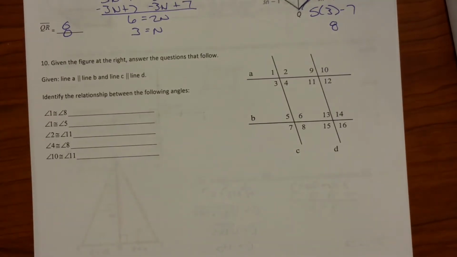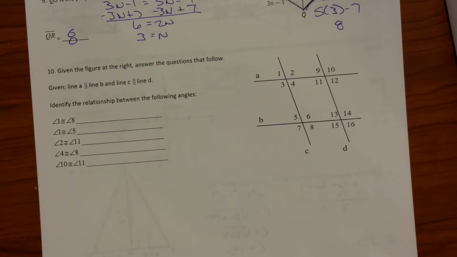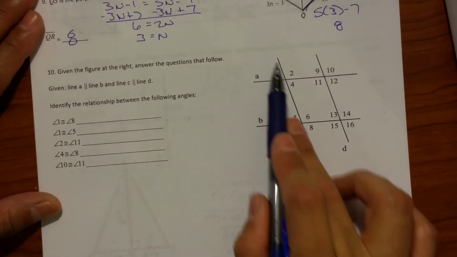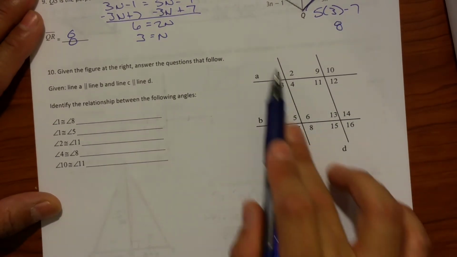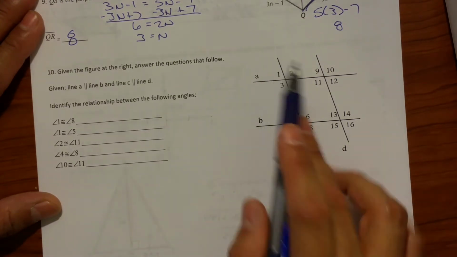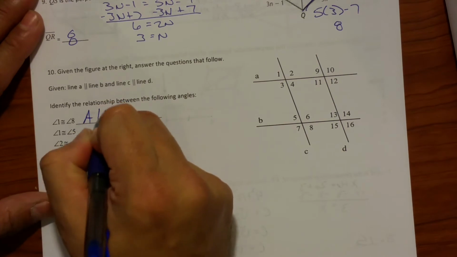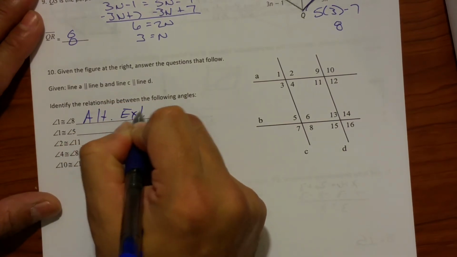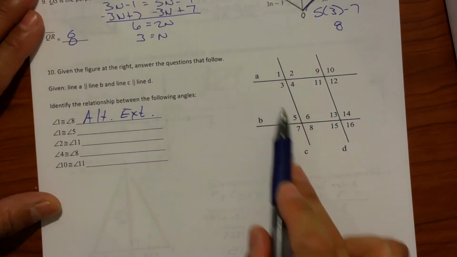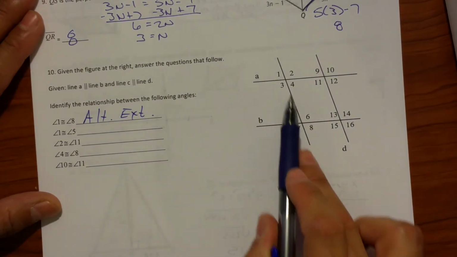Now on this next one right here, I'm going to go item by item. So 1 and 8. 1's here, 8's here. Now they're dealing with these two parallel lines, so they're alternate sides. This one's my transversal, so alternate exterior angles. Now 1 and 5, they're both on the same side. This one's located on the inside, this one's located on the outside, so that's corresponding.